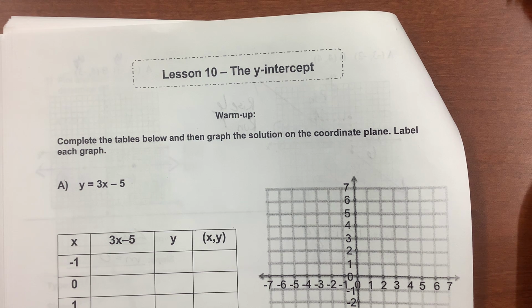We are in Unit 4 Functions, Lesson 10, the y-intercept. Complete the tables below and then graph the solution on the coordinate plane. Label each graph. That means pause the video and do it yourself right now. I'll wait for you.